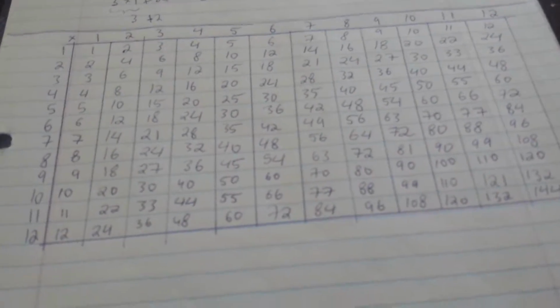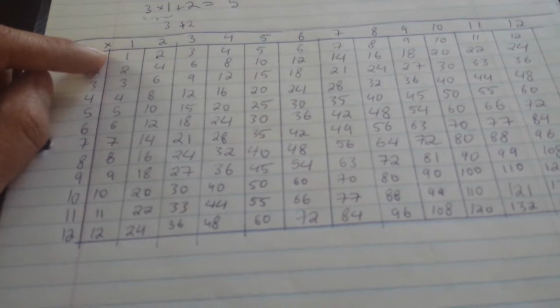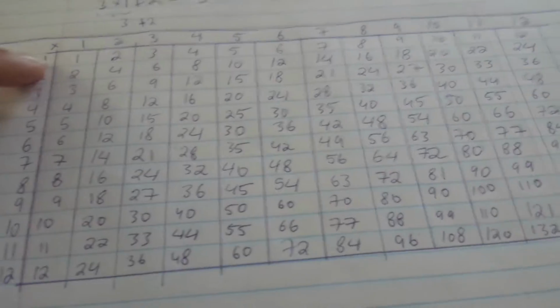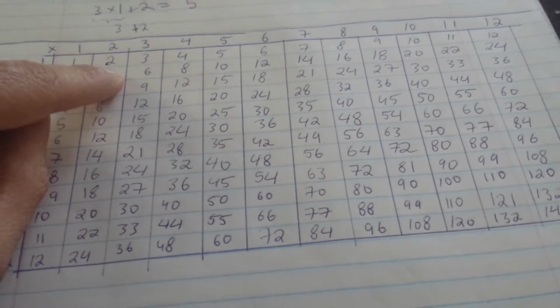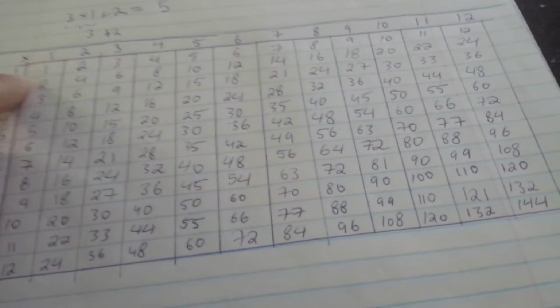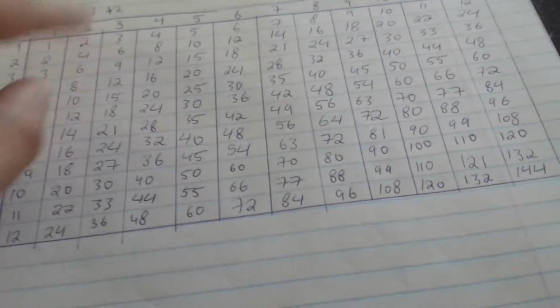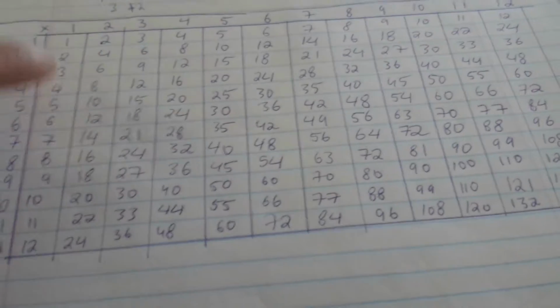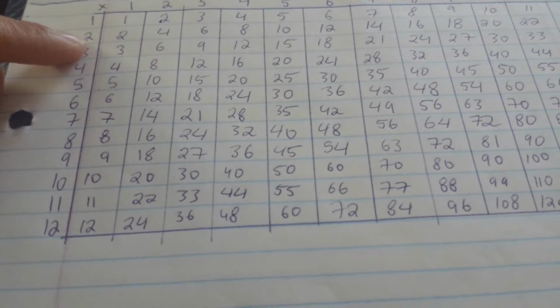Now, one way to understand how this table works is that it's kind of like skip counting. So if you look at the multiples of 1, you start with 1 itself, and you skip count by 1, basically. You're counting up by 1, so 1 times 1 is 1, then 2, then 3, so you're going up by 1 for each one as you go across. And same if you go vertically for the multiples of 1. For 2's, you start with the number 2 itself, and you skip count by 2, so you increase by 2's.